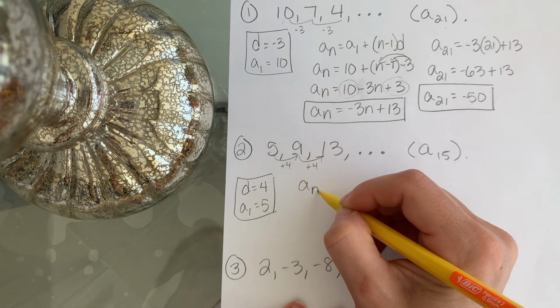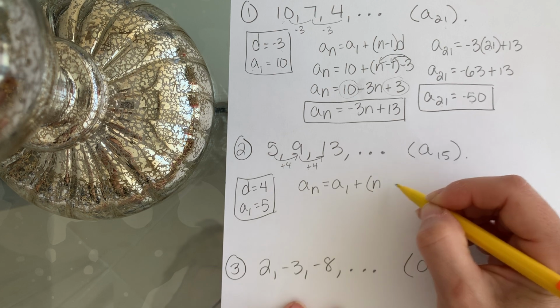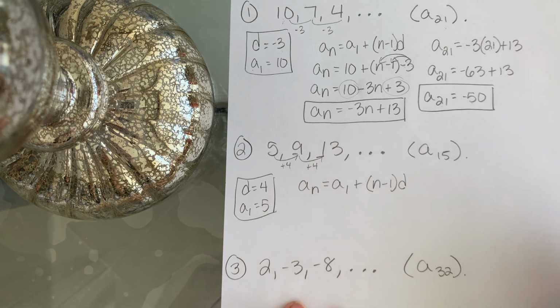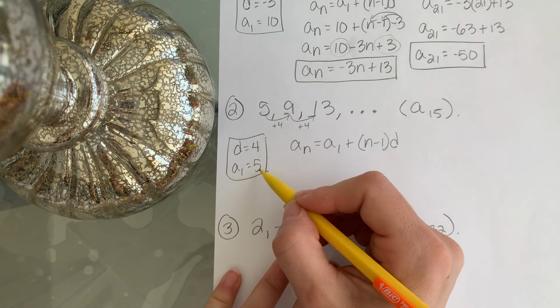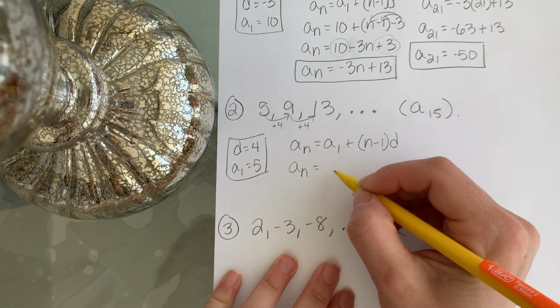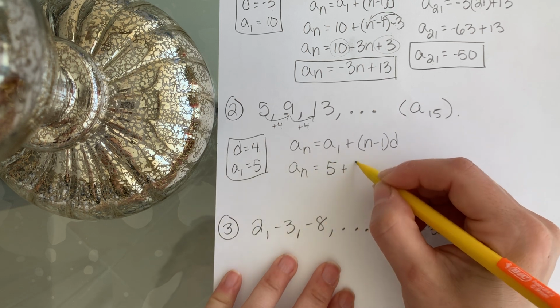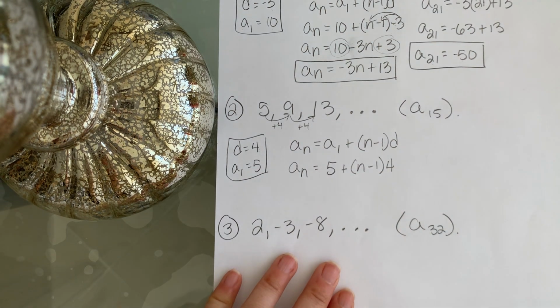So you have a sub n equals a sub 1 plus n minus 1 times d. Now you're going to plug in your d and your a sub 1 into the formula. a sub n equals 5 plus n minus 1 times 4.